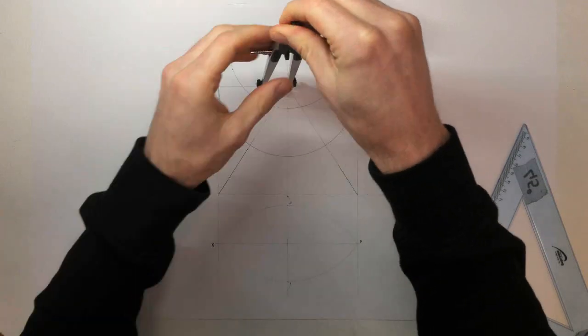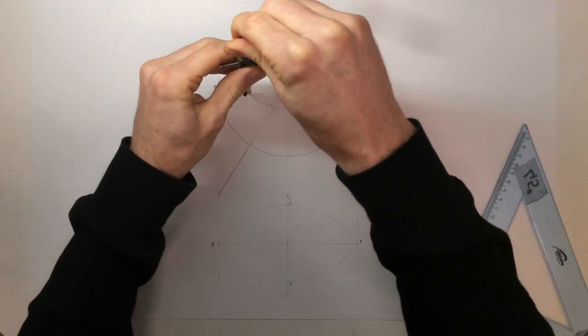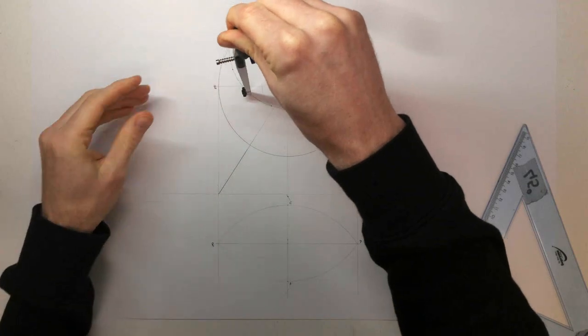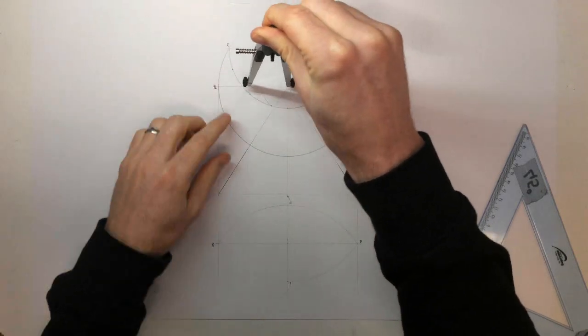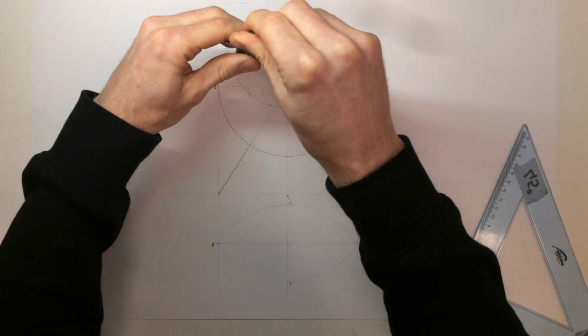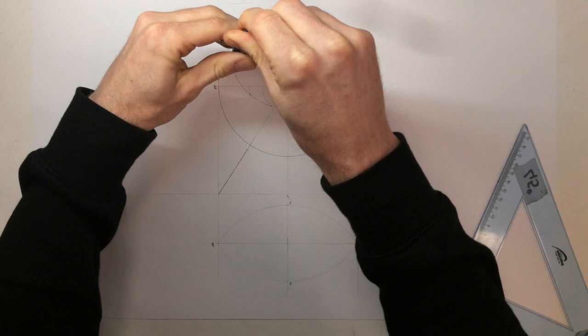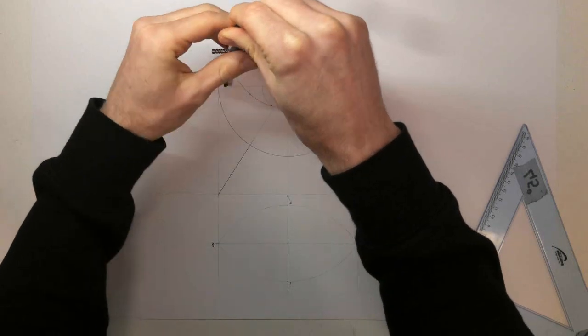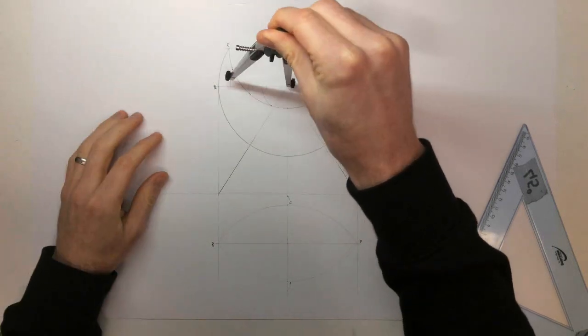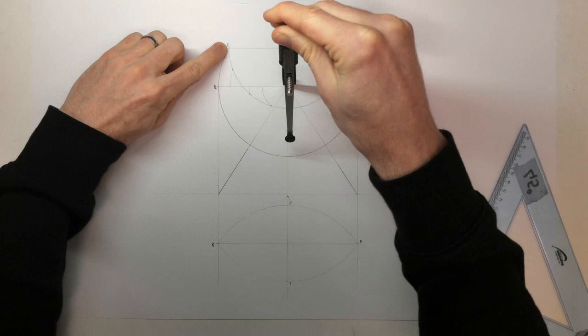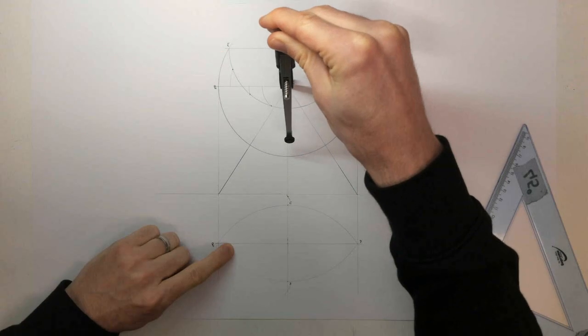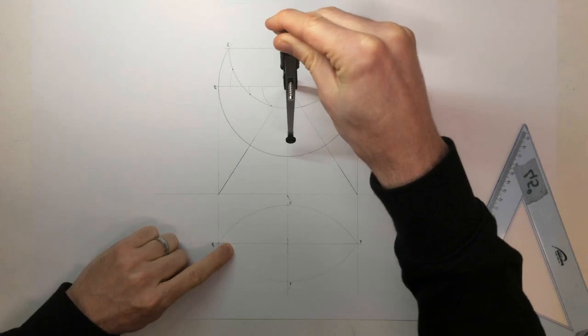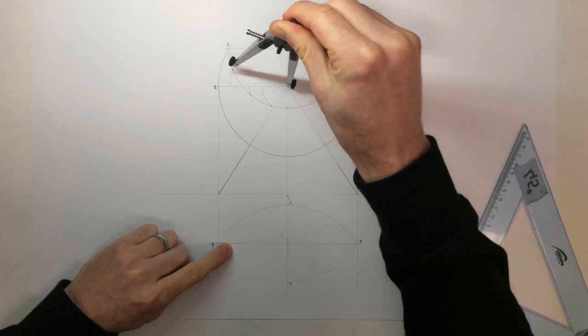So that is being rotated up, and that is being rotated up. Now this point needs to be rotated down onto the profile. E is going to be in line with B, which is fine.